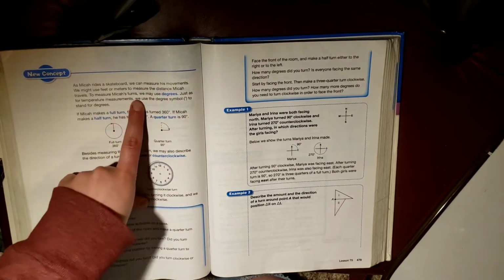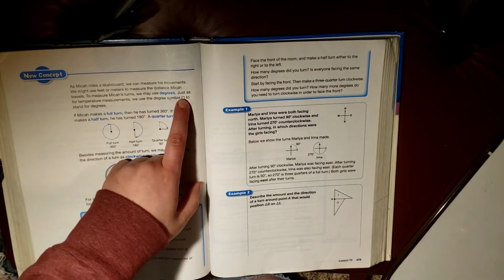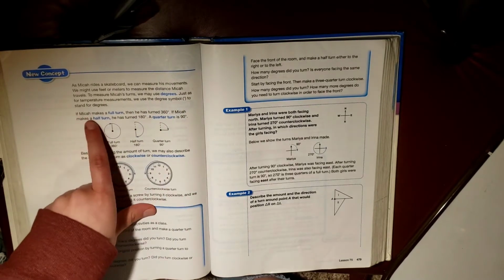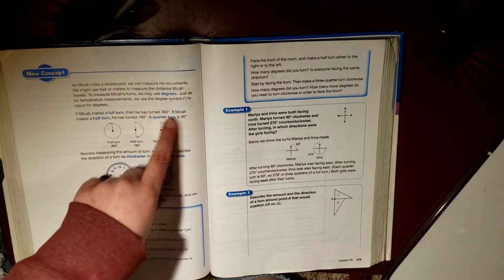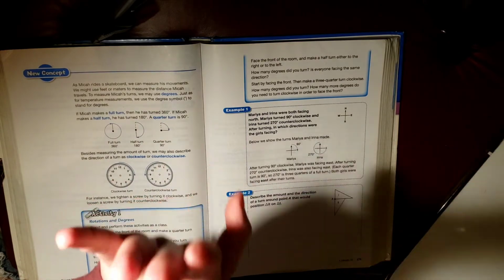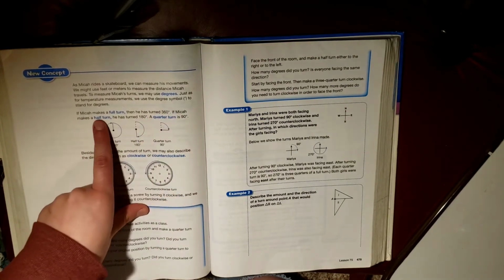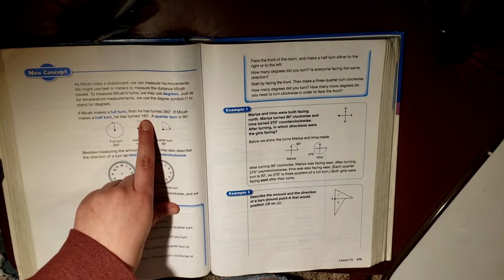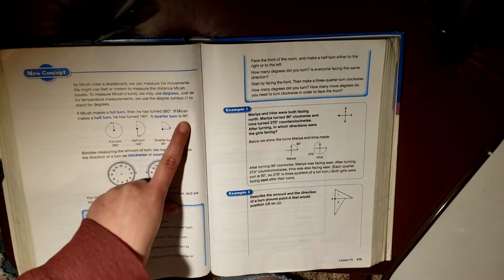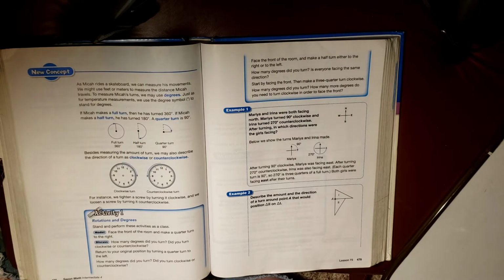Just as for temperature measurements, we use the degree symbol, which is that little circle, to stand for degrees. So if Micah makes a full turn, then he has turned 360 degrees. He's facing one way and turns all the way around to face that way again, 360. If Micah makes a half turn, he has turned 180 degrees. So if he is facing forward and turns to face backwards, it's 180 degrees. And a quarter turn is 90 degrees. So facing forward and then turning one way, just a quarter of a turn.